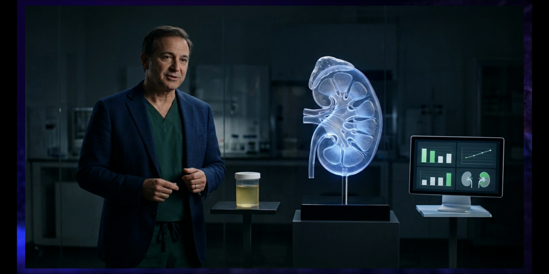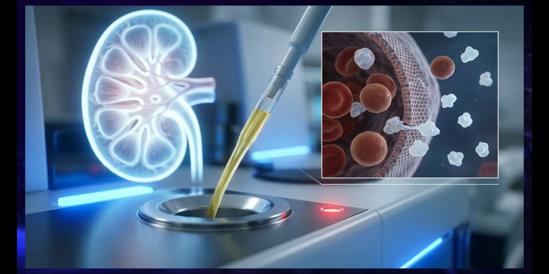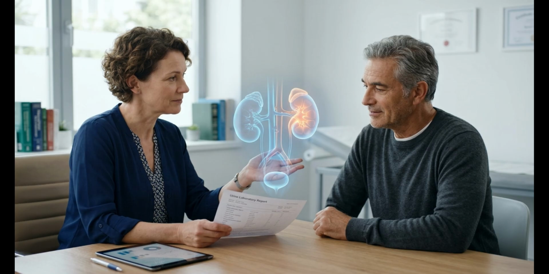Your routine urine test can look normal, while another simple test may detect a kidney problem much earlier. That test is called UACR, and it looks for a small amount of albumin, a type of protein, leaking into your urine. Finding albumin in urine does not automatically mean you have kidney disease, but persistent elevation can be an important clue worth discussing with a healthcare professional.